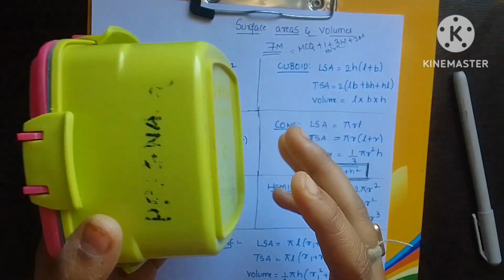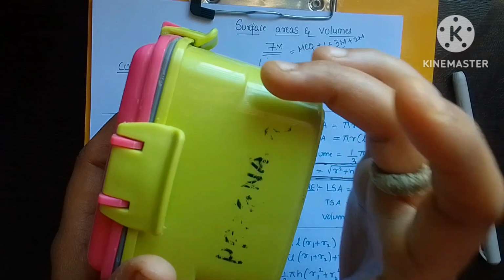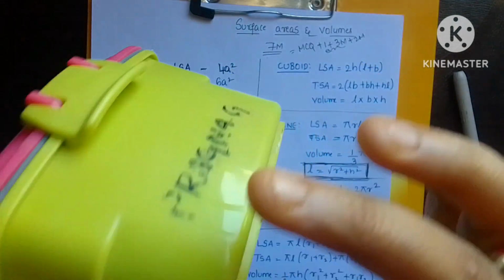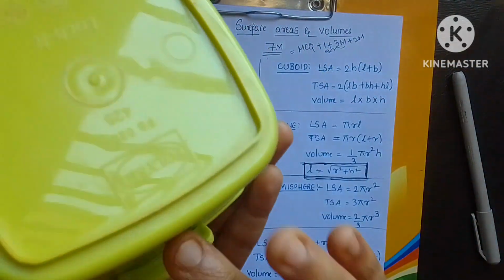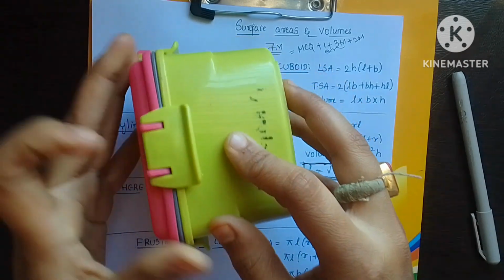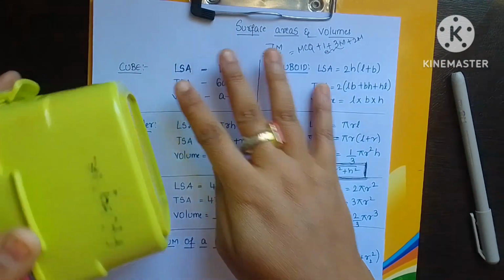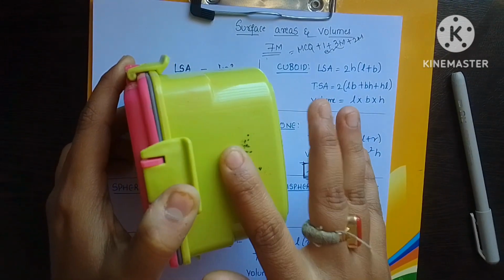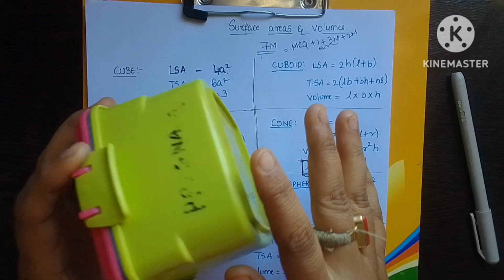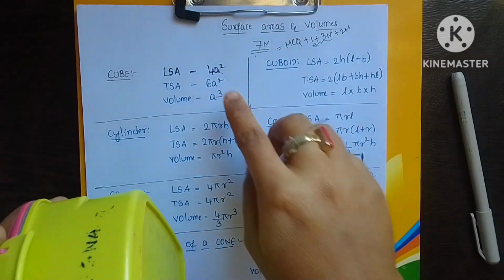So for the cube, how many sides are there? Each side will have the area of a square, which is a square. So 1, 2, 3, 4. Can you see? 1, 2, 3, 4. Total 4 sides for the cube. And each side has a square, a square, a square and a square. So lateral surface area is a square plus a square plus a square plus a square, which is 4a square.